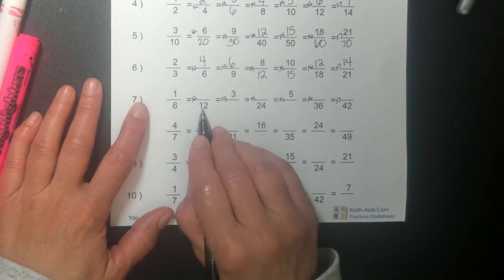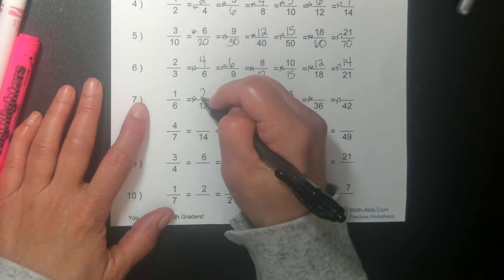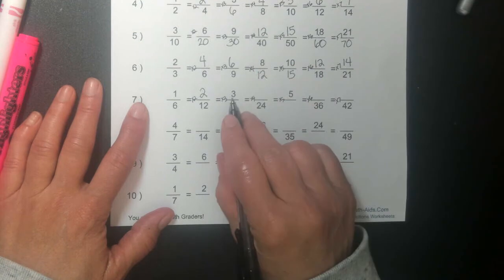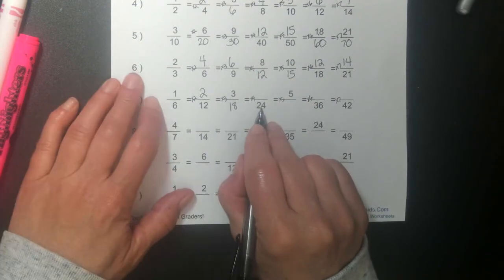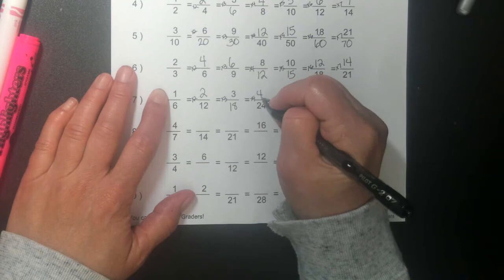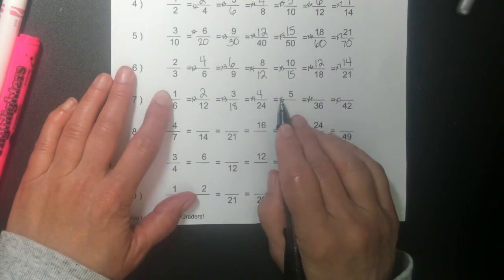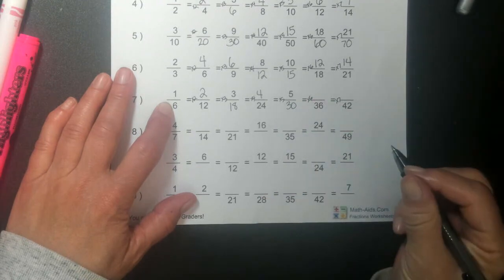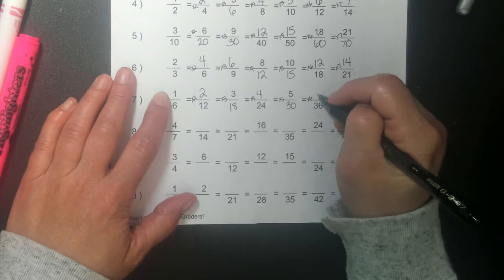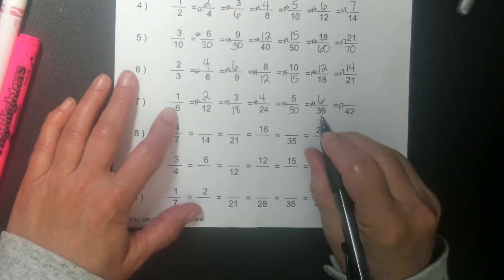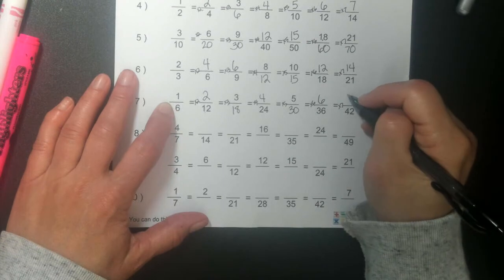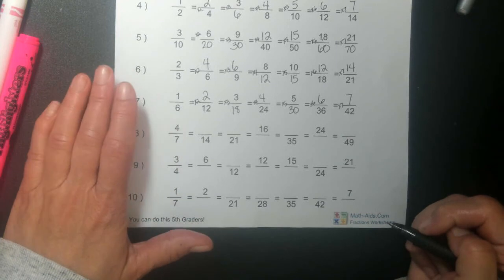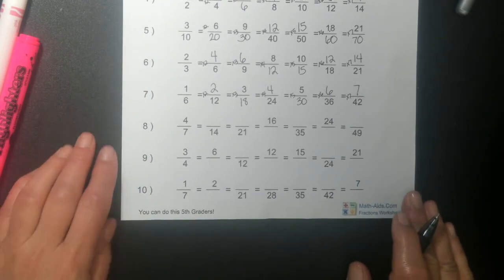So 6 times 2 is 12, and 1 times 2 is 2. 6 times 3 is 18, and 1 times 3 is 3. 6 times 4 is 24, and 1 times 4 is 4. Here I did the 1 times 5 is 5, and 6 times 5 is 30. 1 times 6 is 6, and 6 times 6 is 36. And 1 times 7 is 7, and 6 times 7 is 42. I know it looks tough.